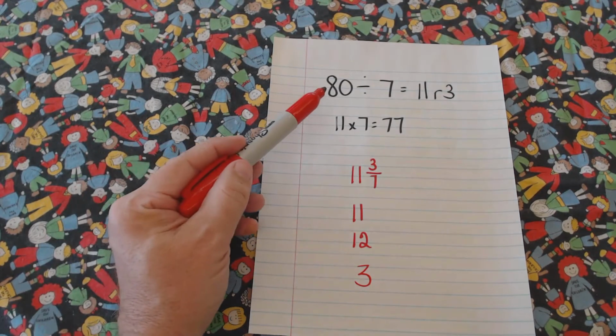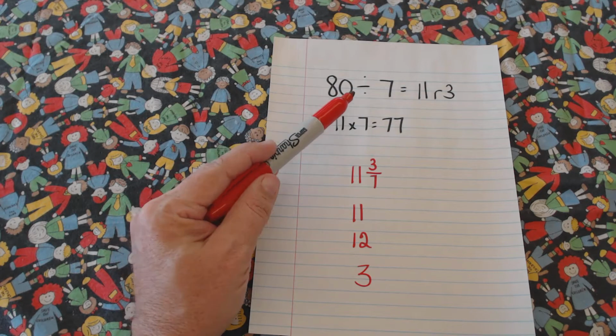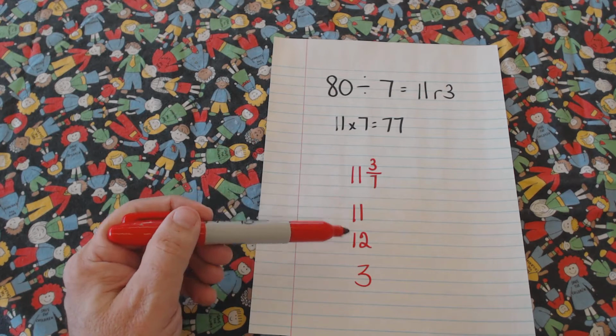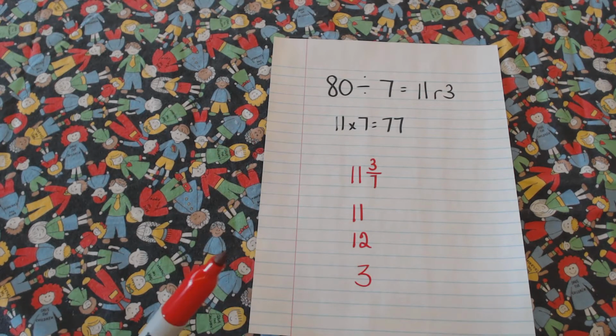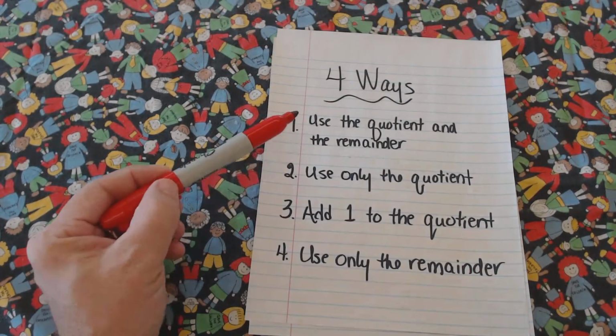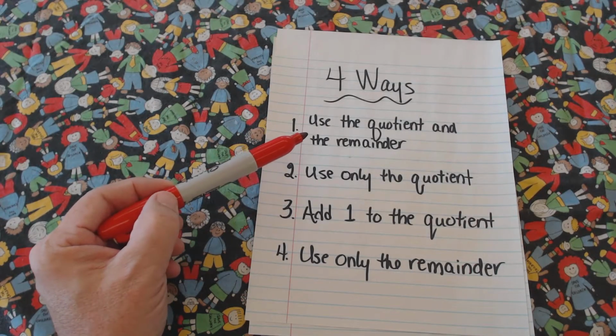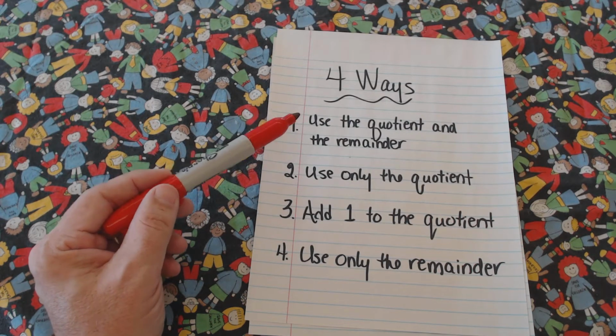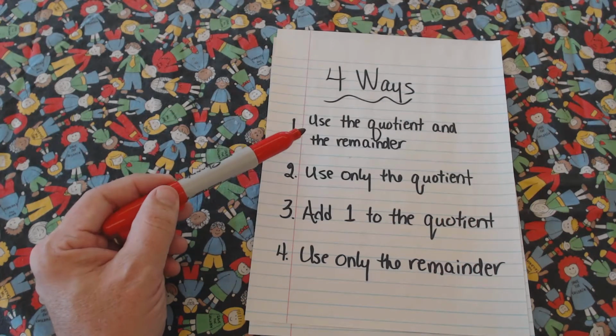So this same division problem, 80 divided by 7 equals 11, remainder 3, can be reported with 4 different answers depending on the situation. And the boys and girls know how to do the math. Tonight they are working on how to interpret the remainder. There are 4 ways in which the remainder can be interpreted. We can use the quotient and the remainder. In this case, it was how many muffins would each person get? 11 remainder 3, or 11 and 3/7.